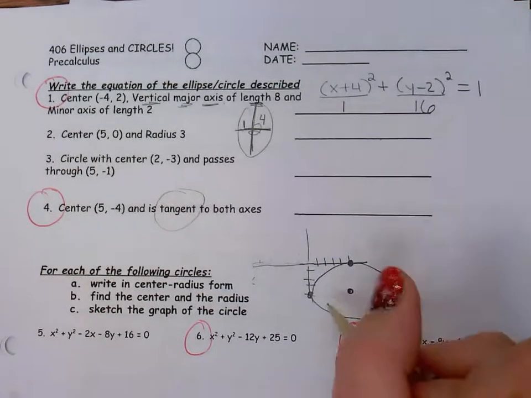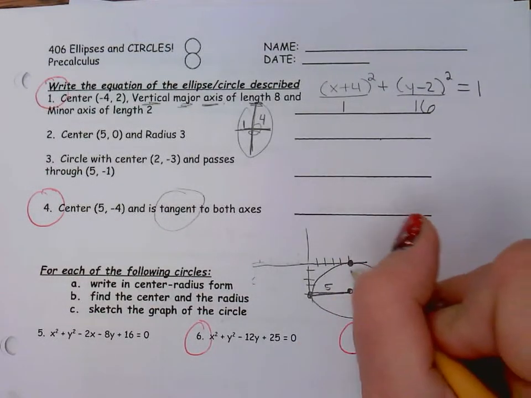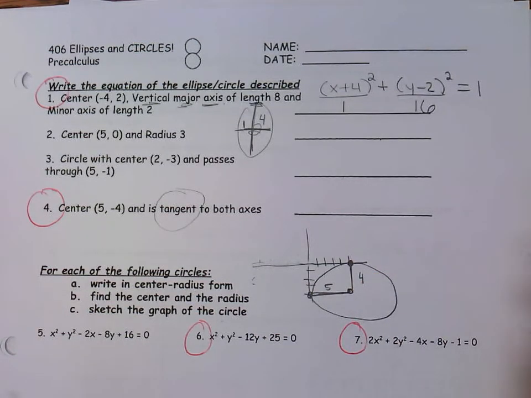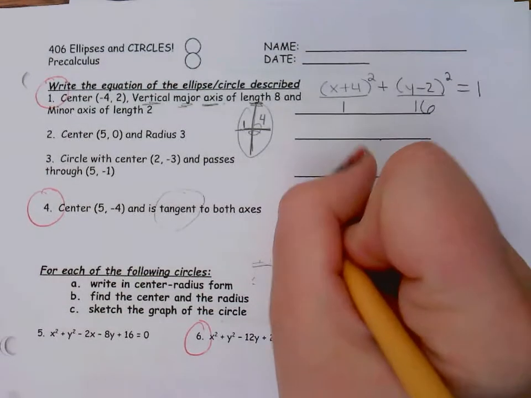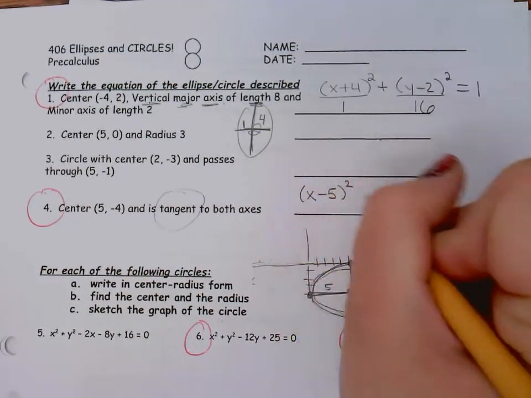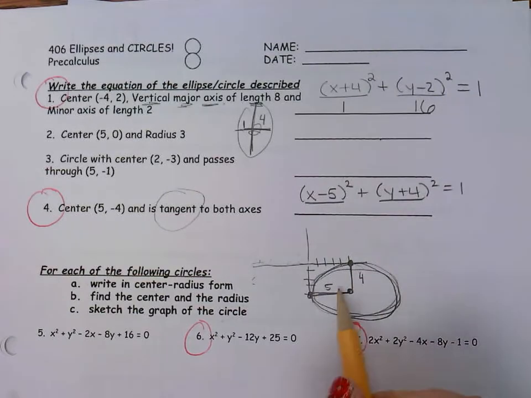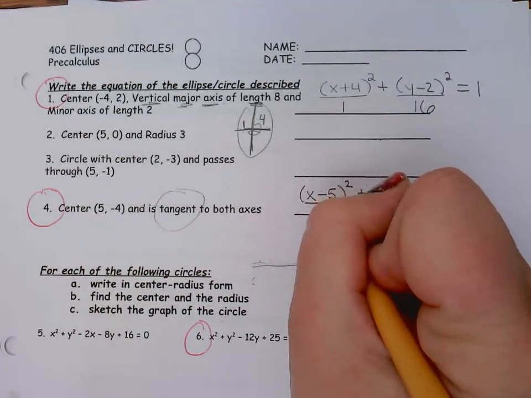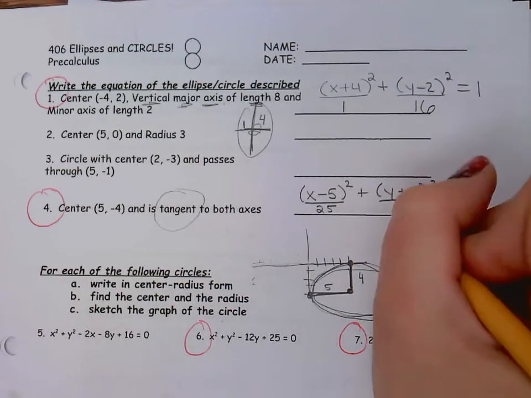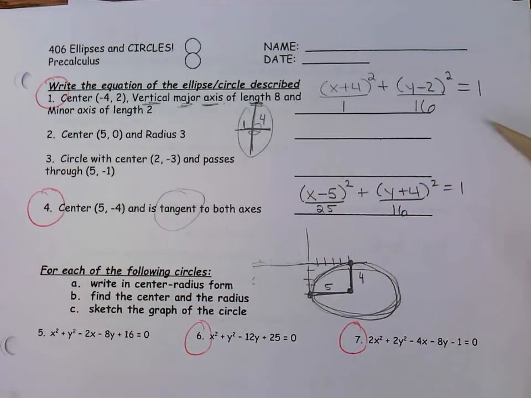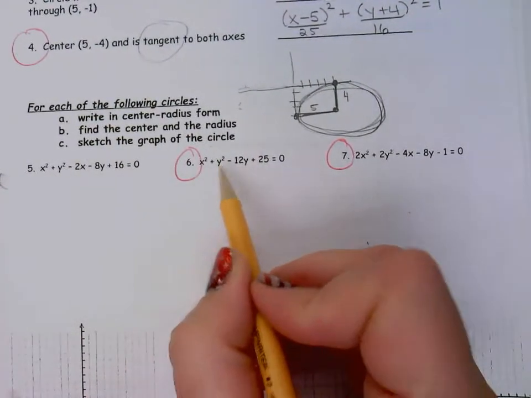So basically, it shows me that the a value is going to be 5 and the b value is going to be 4, and it shows me that it's oriented horizontally. So x minus 5 squared plus y plus 4 squared equals 1. And if 5 is a, then a squared is 25. If 4 is b, then 4 squared is 16. And I wanted to make it a horizontal ellipse, so that's why I put the 25 right there. So don't forget to go back and try 2 and 3. And I'm also going to have you go back and do number 5. And I'm going to skip over here and do 6 and 7.